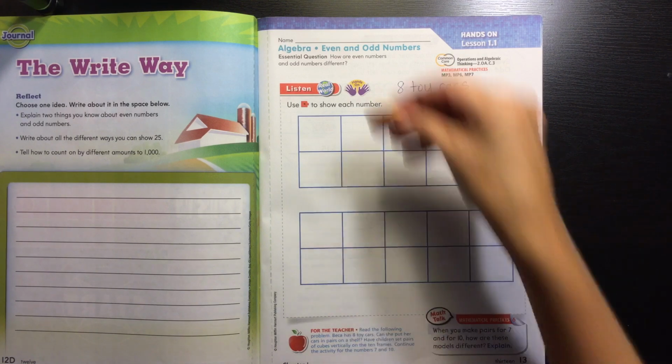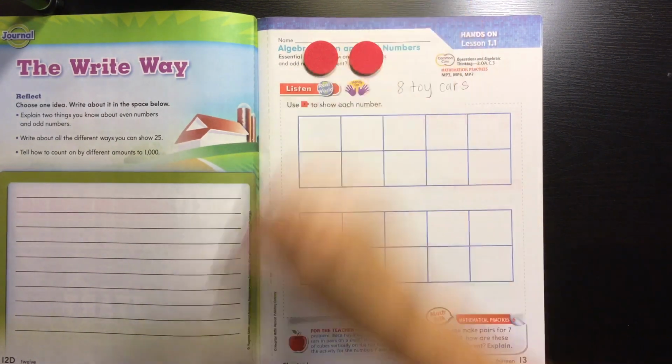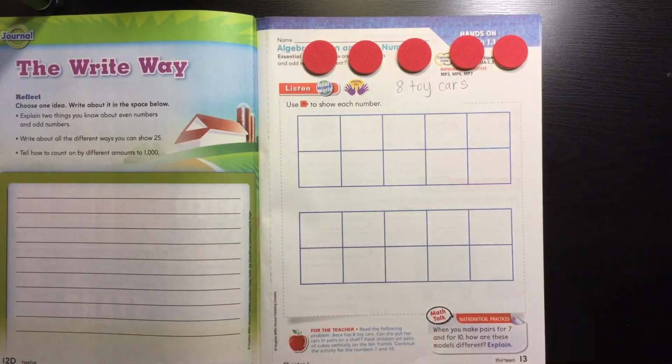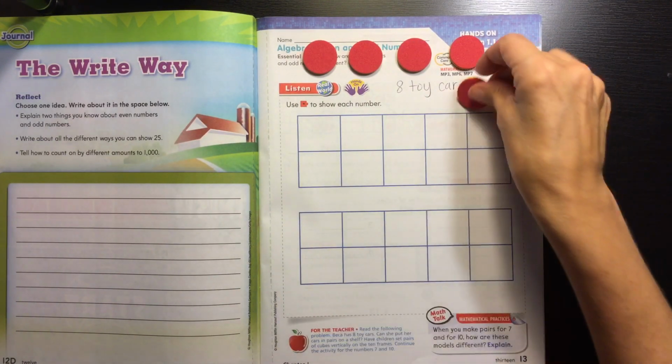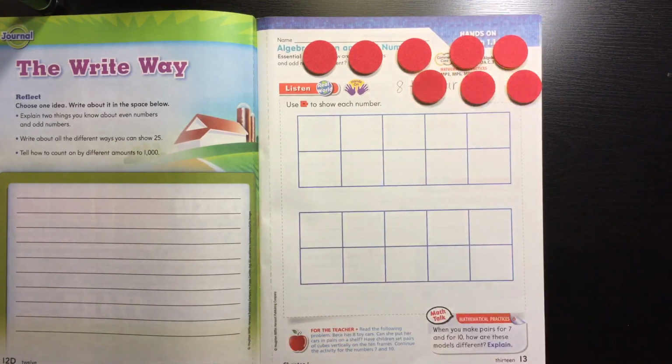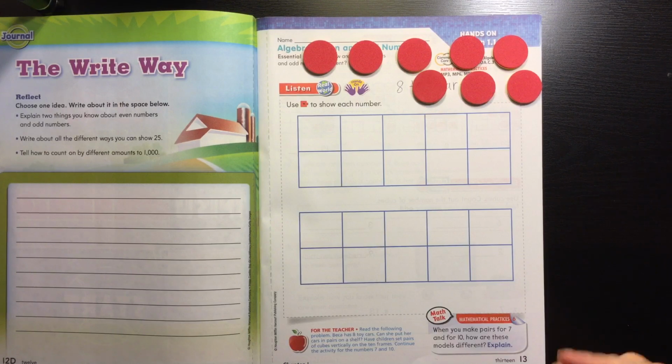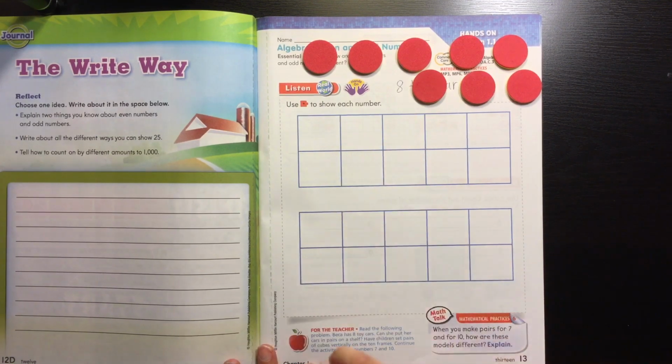So I'm going to count out my 8: 1, 2, 3, 4, 5, 6, 7, 8. So when I put my counters on my 10 frame, I want to put them on there so that they are in pairs, because that's how we're going to determine whether a number is even or odd.